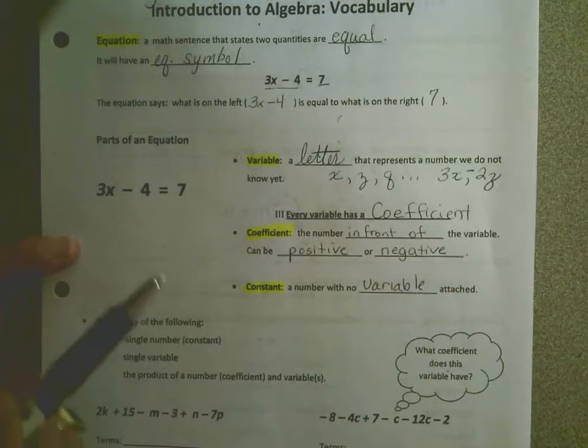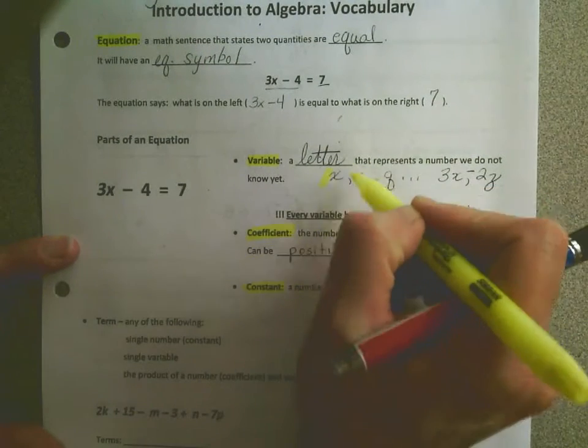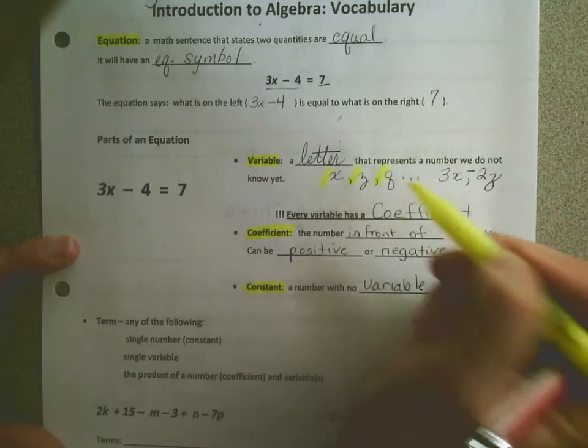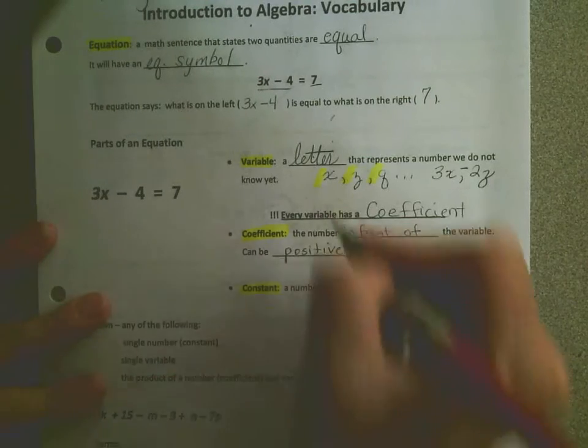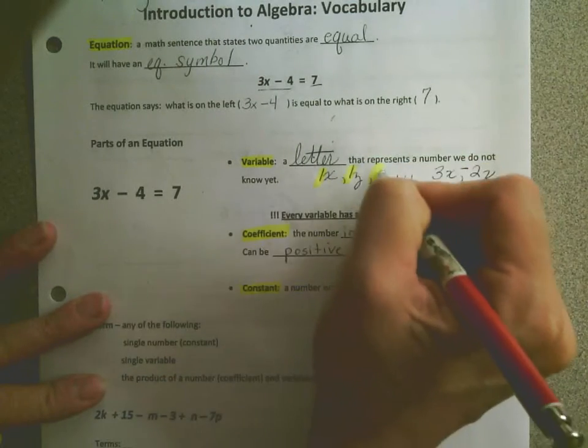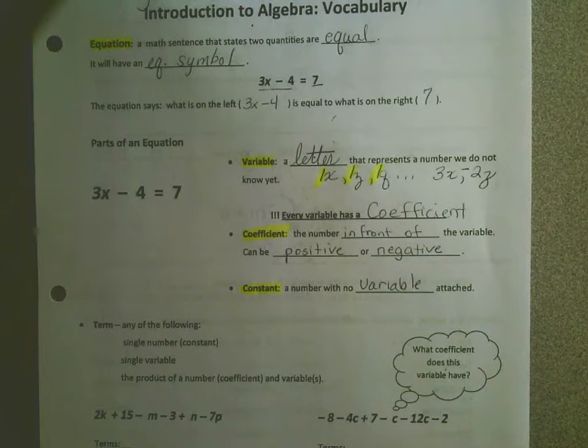Even if there is no coefficient, as in no visible coefficient, there is one. What is it? All of you, what is it? 1. You don't write it though. It's kind of like the article a or an.